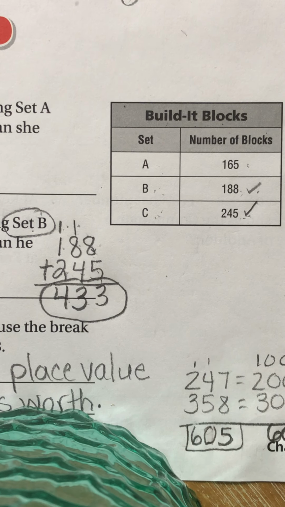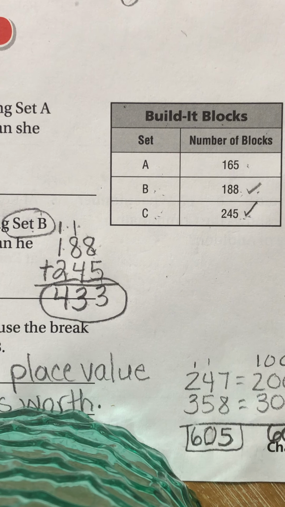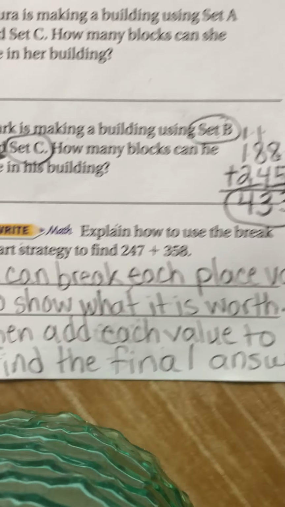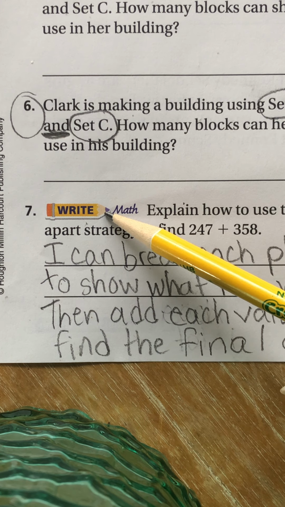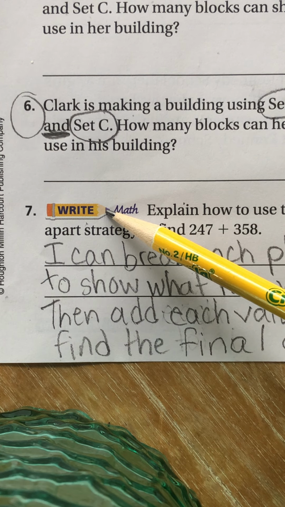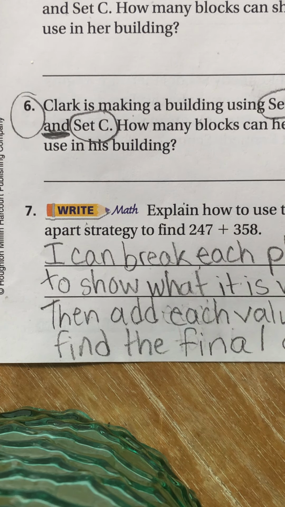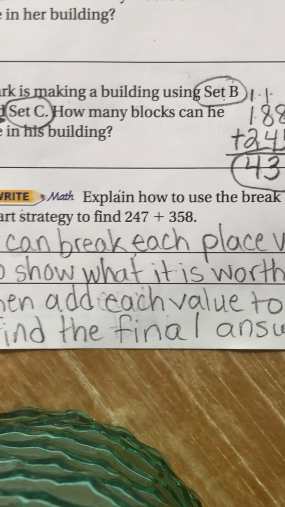Now, I'm going to go to the bottom, which is number 7. Please listen. Whenever you see this little pencil that says write, it's always at the bottom of your homework. Ms. Harling will always do that with you, okay? So whenever there's some writing to do for your math homework, I will always do that one with you. So let's take a look at what they want us to write.